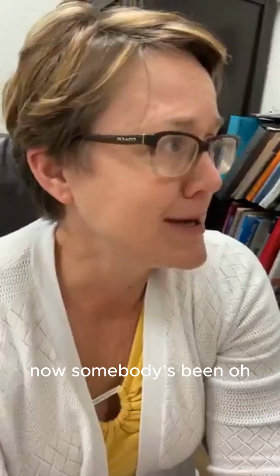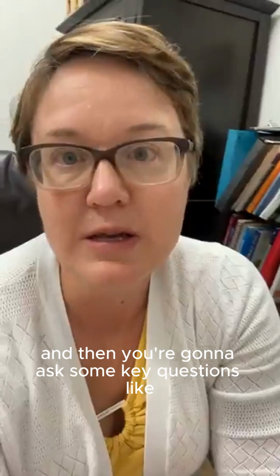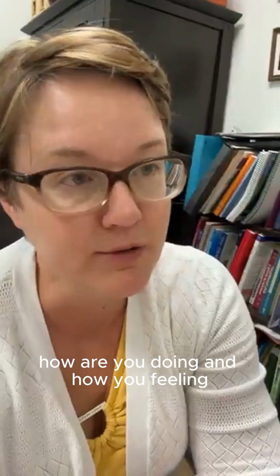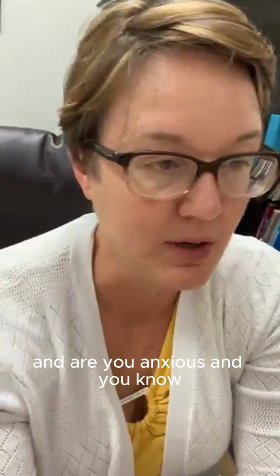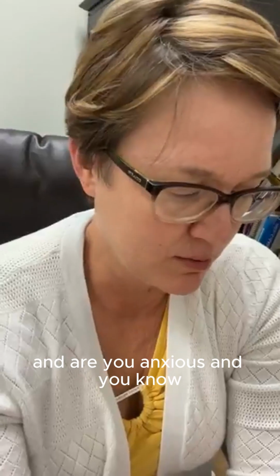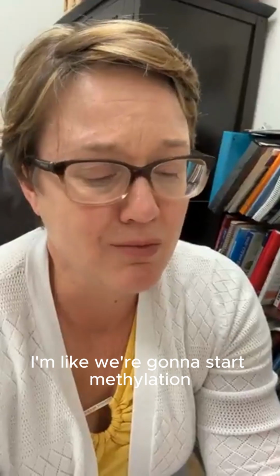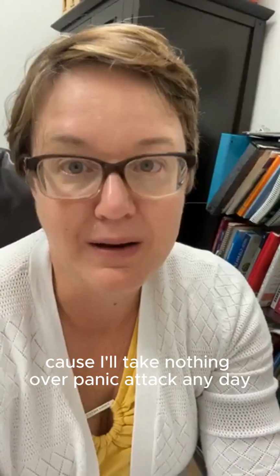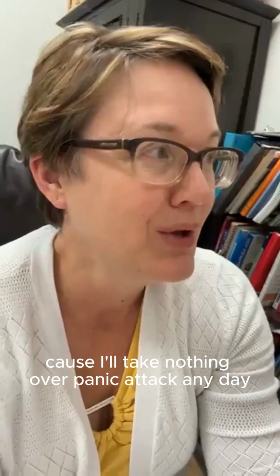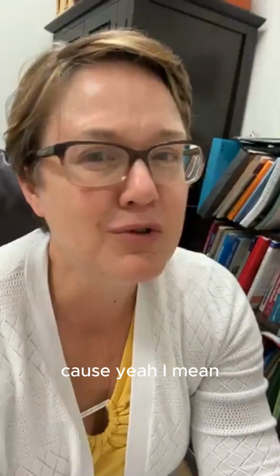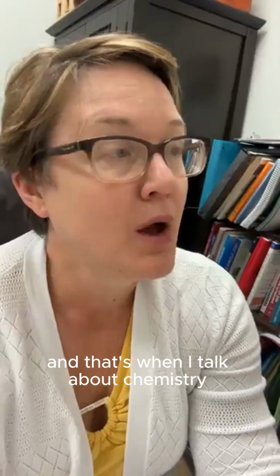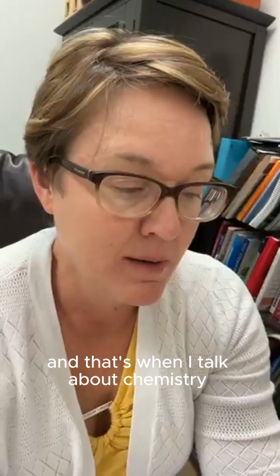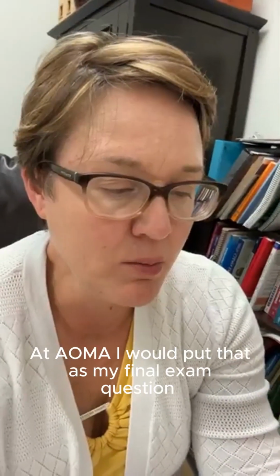Now, if somebody's been taking this methylfolate, you're going to ask them key questions like, how are you doing, how are you feeling, are you sleeping okay, are you anxious, what do you notice with it? And I feel like nothing. And that's what I tell people too. I'm like, we're going to start methylation, and what I want is nothing, because I'll take nothing over a panic attack any day.